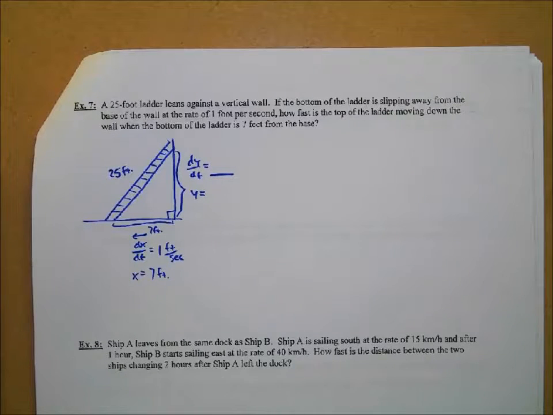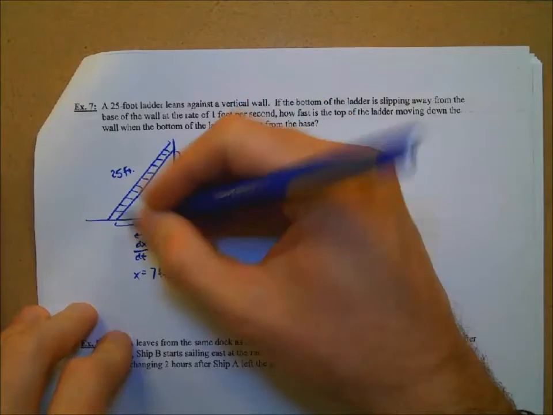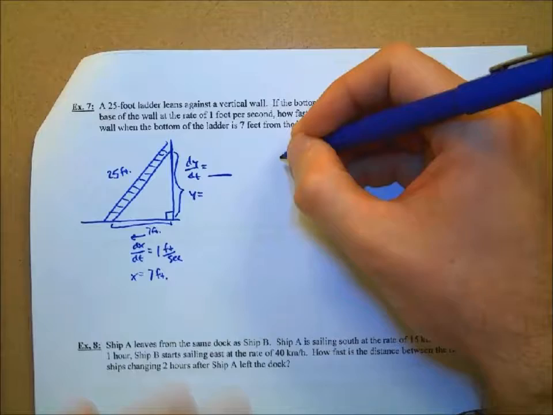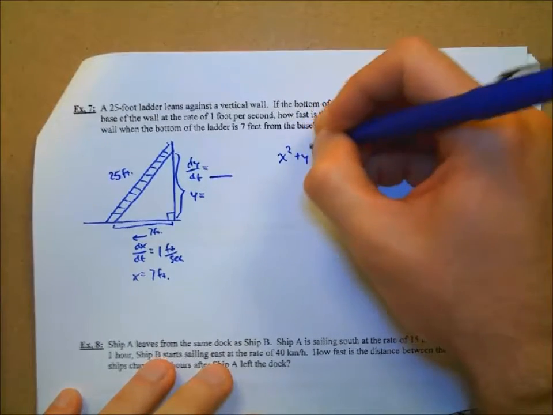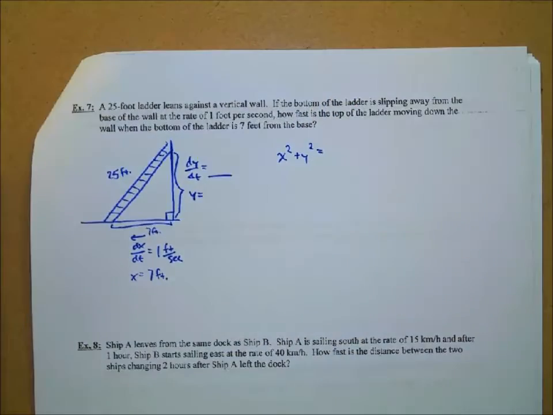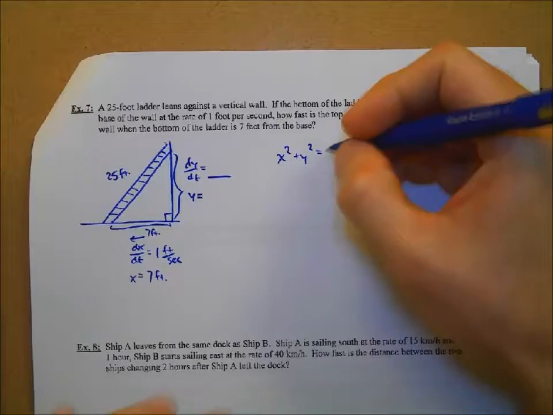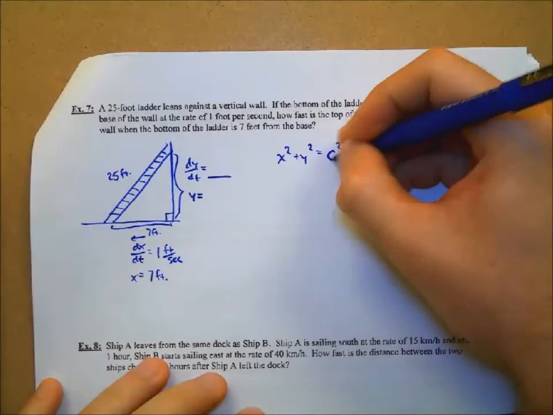So, how can we relate these three pieces of information here? What can we use? Pythagorean Theorem. You are right. Okay, it's a right triangle. And we have a hypotenuse and the two legs here. So instead of a squared plus b squared, I'm going to go ahead and say x squared plus y squared equals, and then here's a choice. You could say 25 if you wanted to because the ladder's going to be 25. I'm going to put in c squared here just to make a point though.